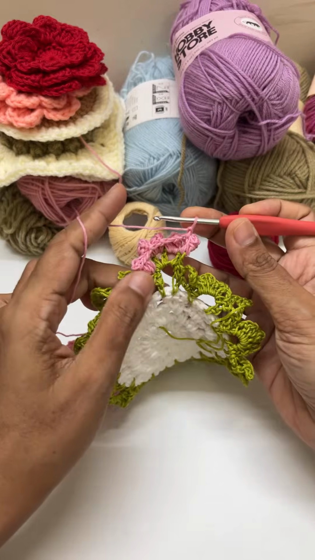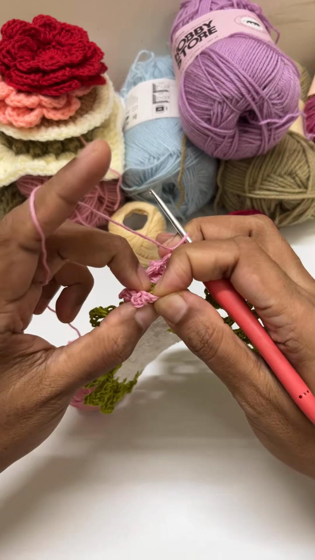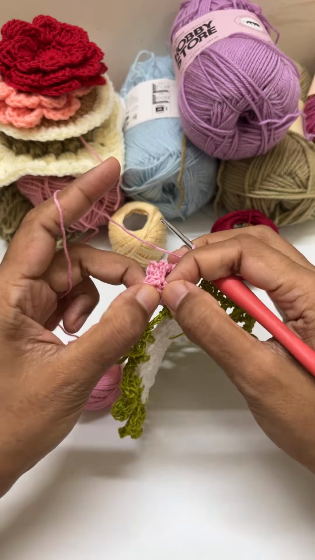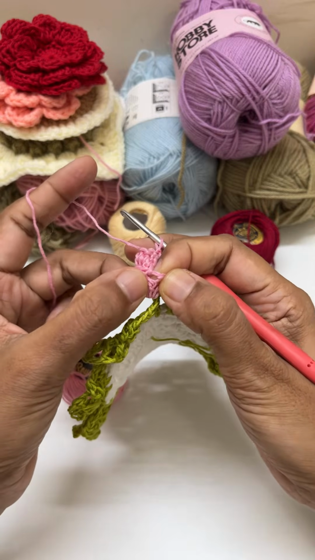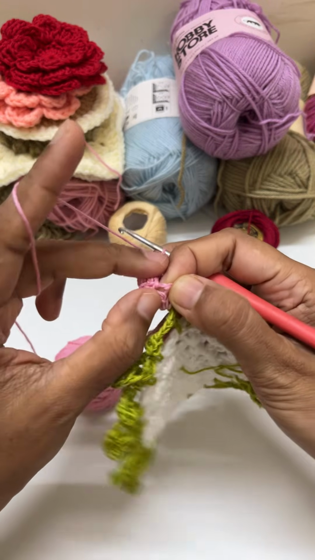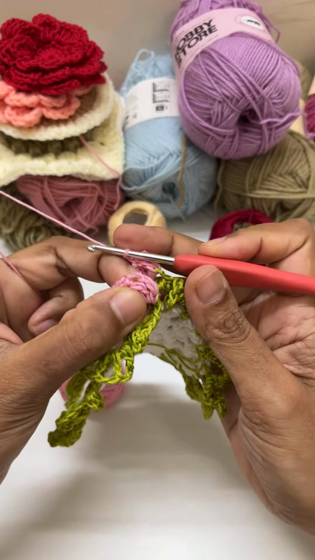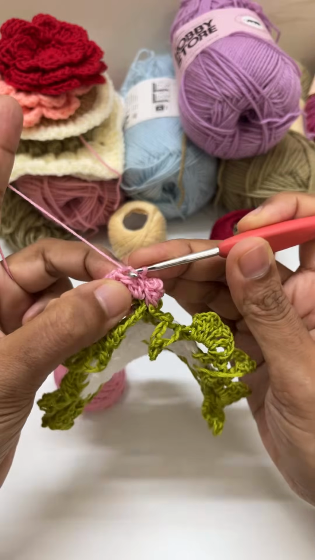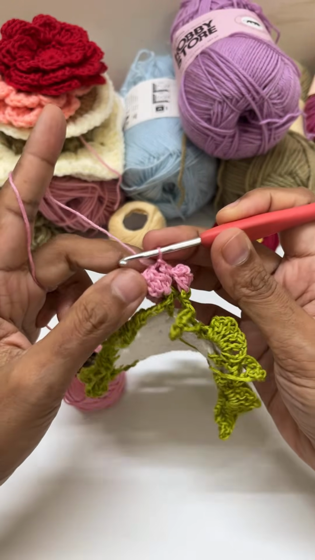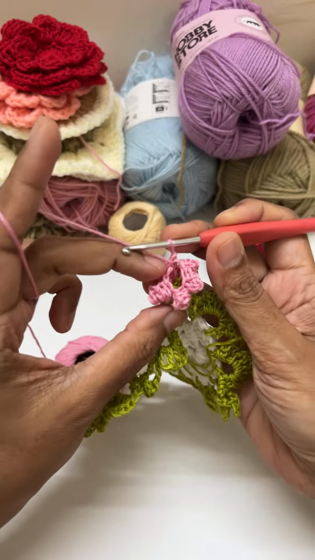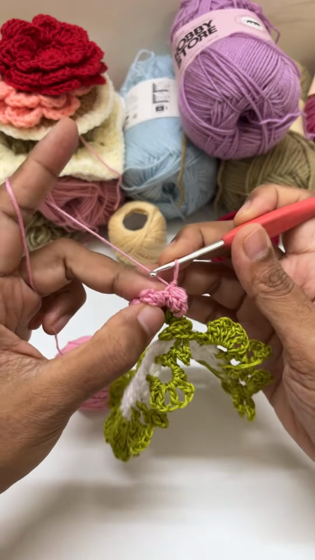Now you can just turn your work and just find that first stitch which you made. So this is our chain 2, and if you just hold your chain 2 and pull it, you'll find this space. So here we can just make a slip stitch and finish it off like this. Okay, so we have joined the bottom part of our flower.